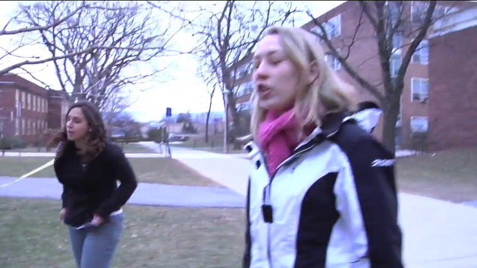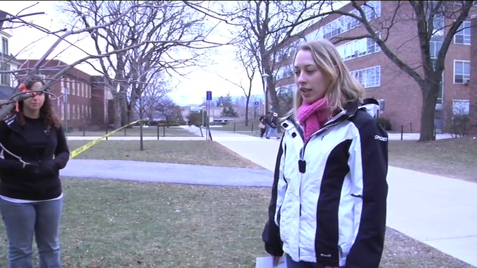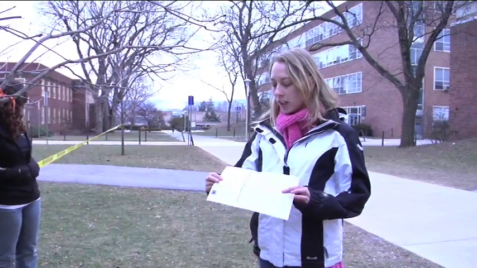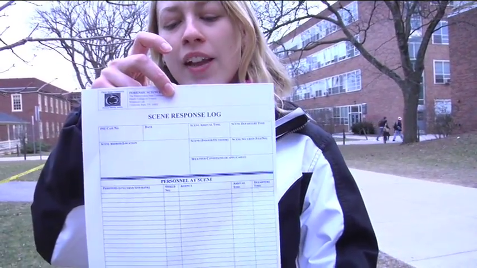Once your scene has been properly sectioned off, which is around the entire scene, you set up a point of entry, and this is where anyone who would like to enter the scene must enter the scene. And in order to enter the scene, you have a scene response log, like the one seen here, and this will allow you to keep track of who has entered the scene and who has exited the scene and what time they have entered or exited.